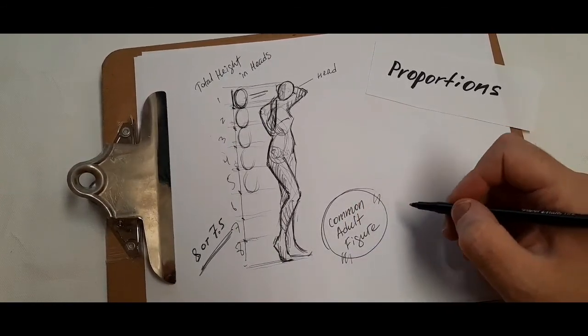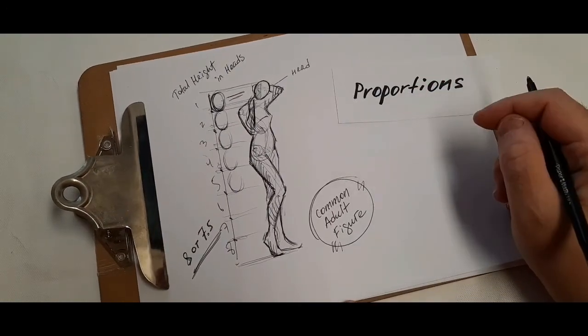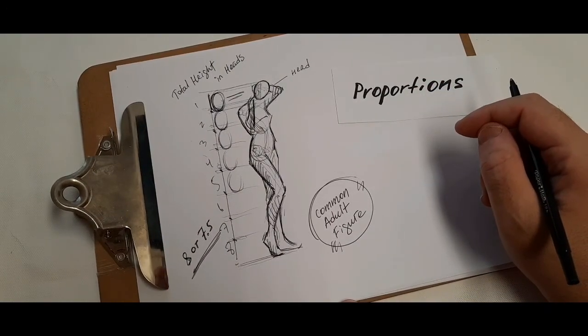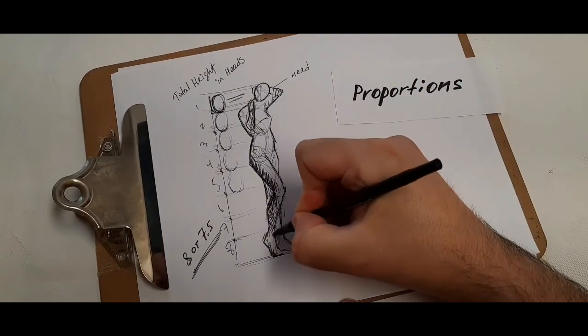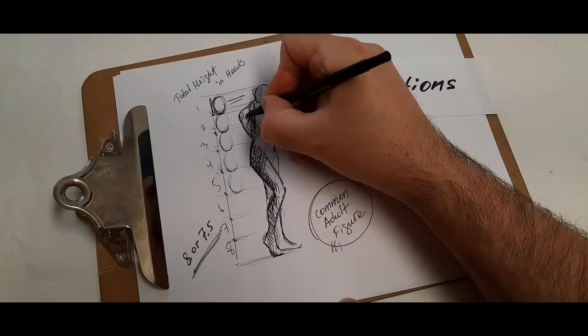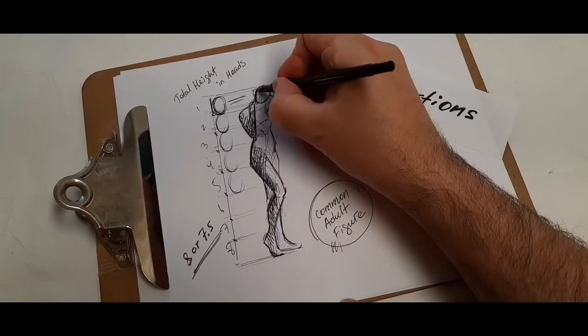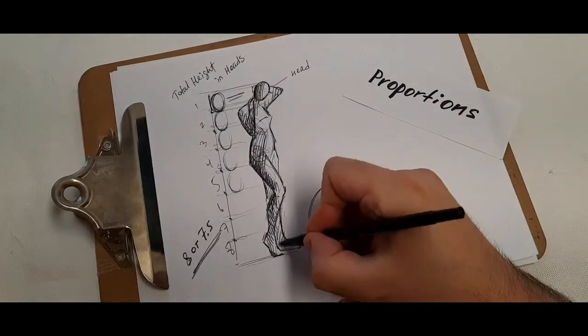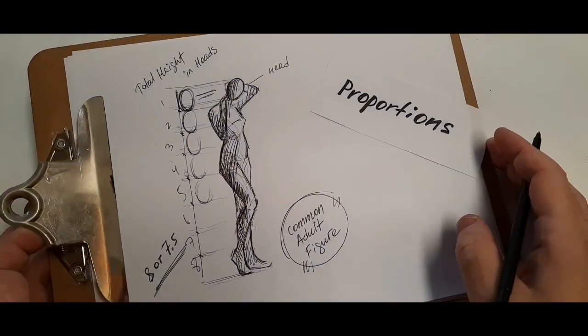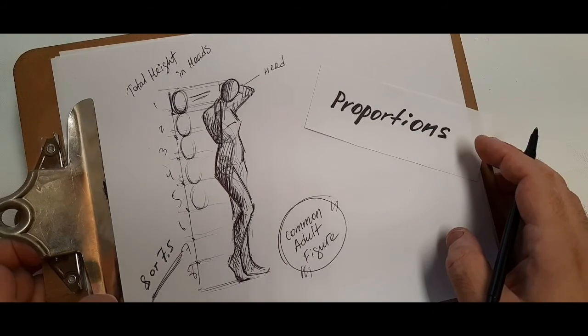How many heads will fit into this figure that I'm about to draw? So we can start thinking about the figure as a figure that could be measured really quickly using assessment of how many heads will fit into it.